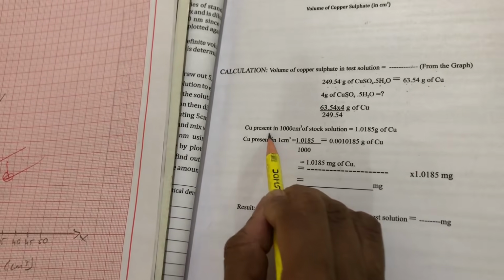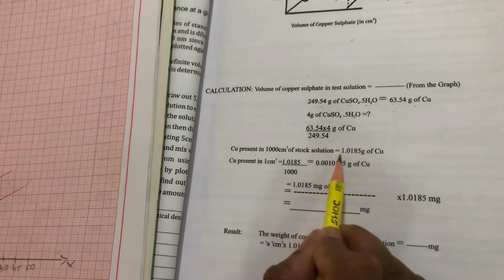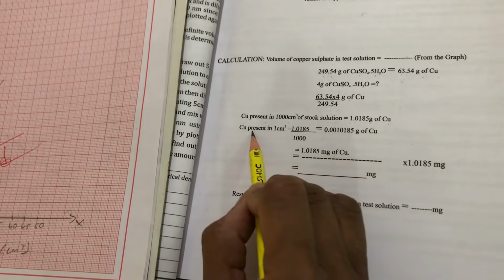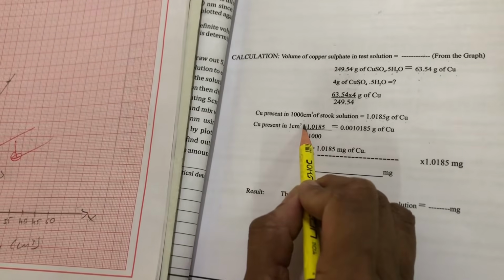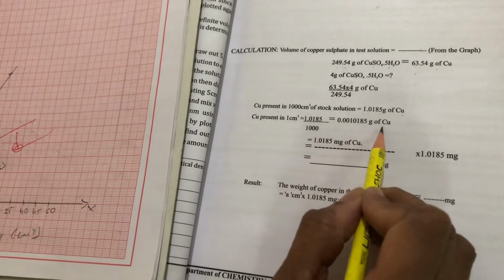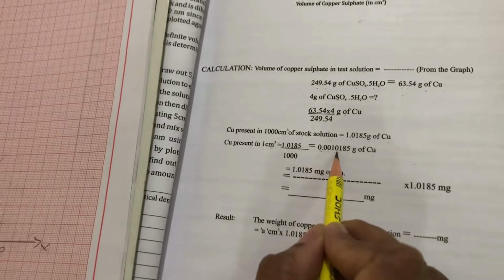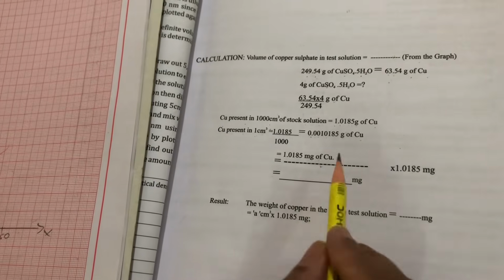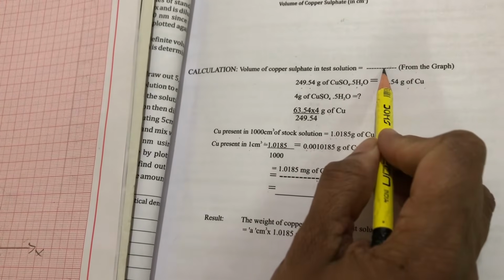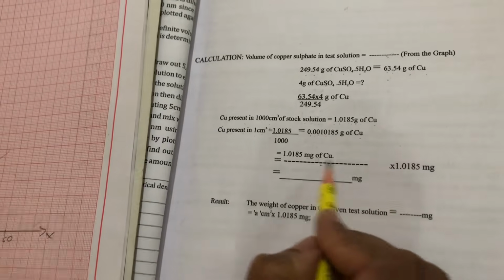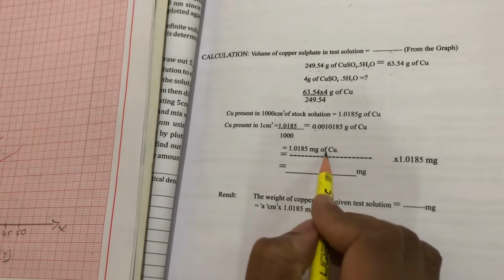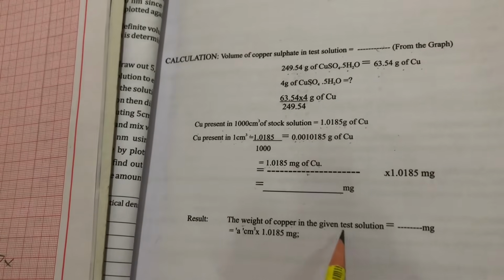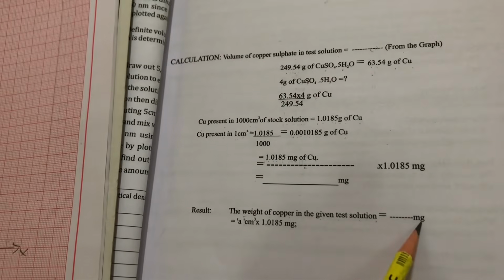Copper present in 1000 cm³ of stock solution is 1.0185 grams of copper. So copper present in 1 cm³, that means 1 ml of copper sulfate, is 0.0010185 grams. Now you multiply whatever test solution volume you got with 1.0185 milligrams of copper, so that you will get the weight of copper in the given test solution in milligrams.